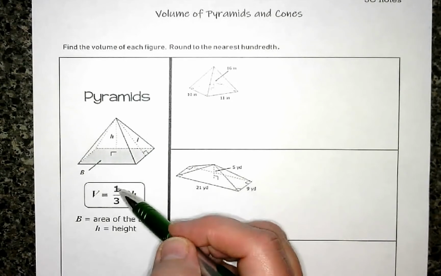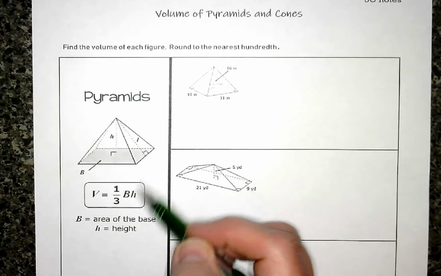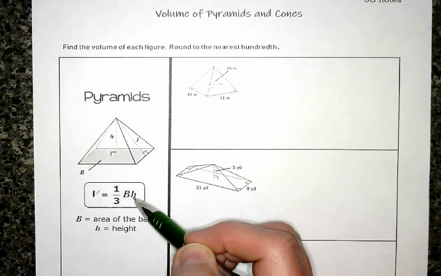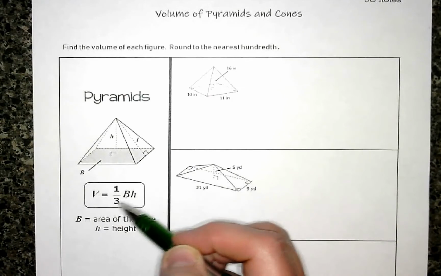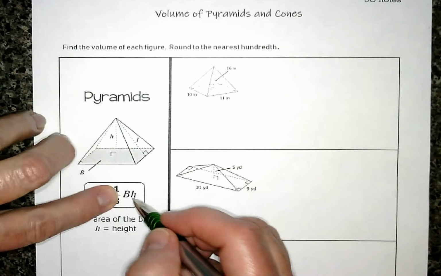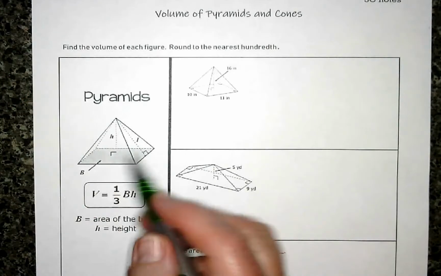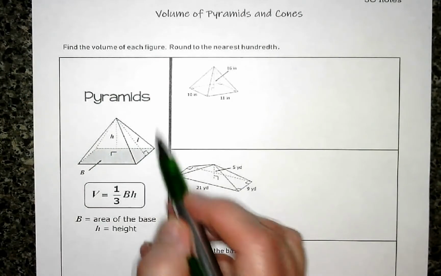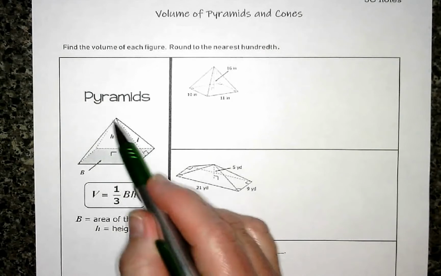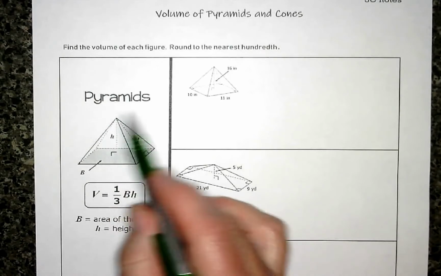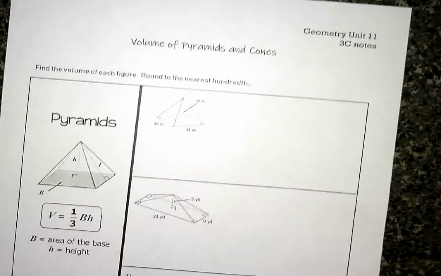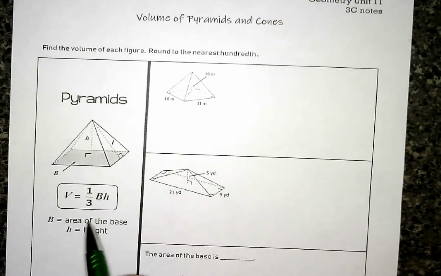So the formula should look pretty familiar to you: the area of the base, capital B, times the height of the pyramid. That's going to be my volume when I take 1/3 of it. So this piece here is what it would be if it was straight up, like if it was a prism. But since I'm coming to a single point and I don't have an extra base, it's only 1/3 of that.